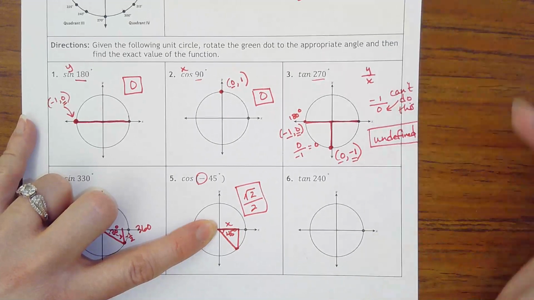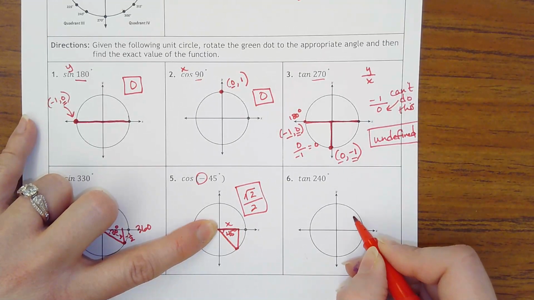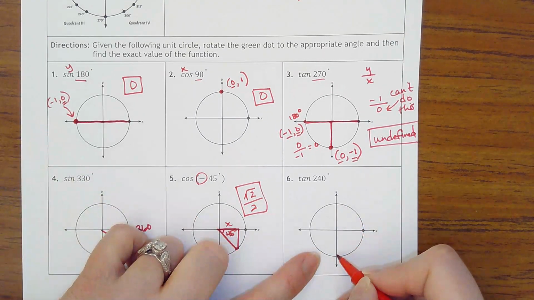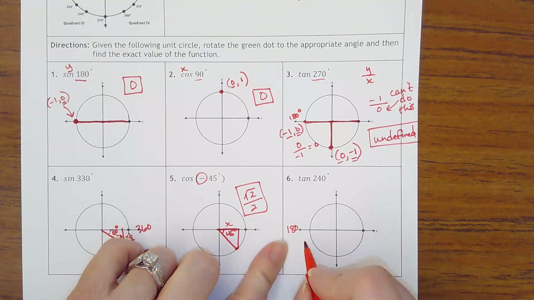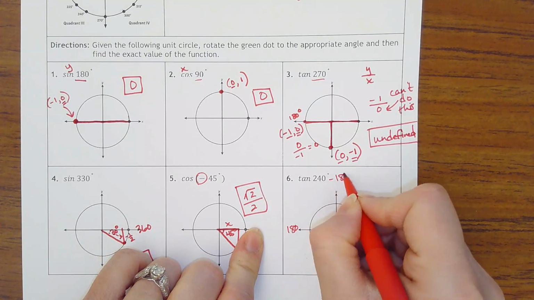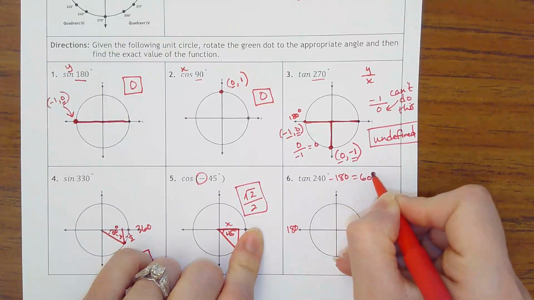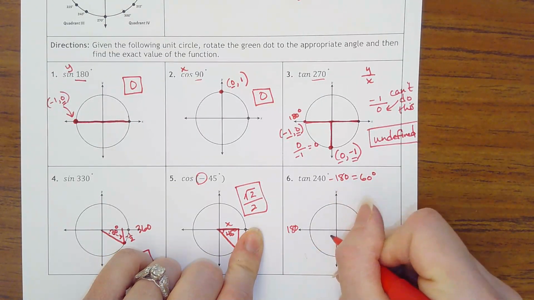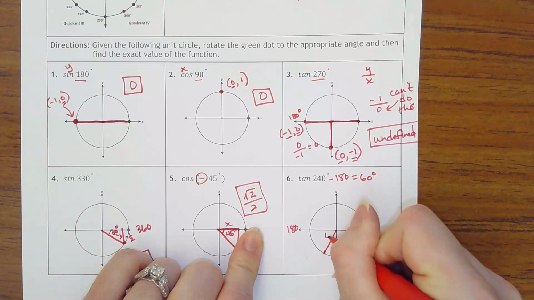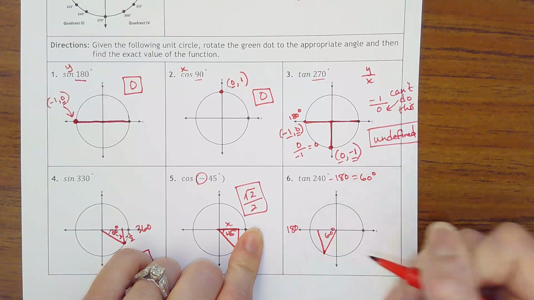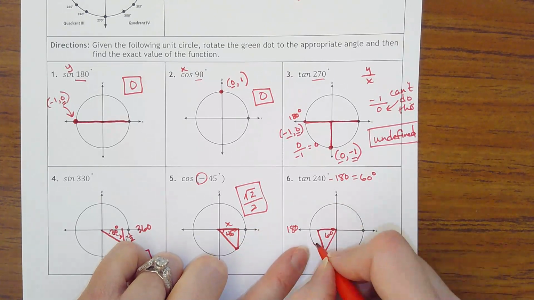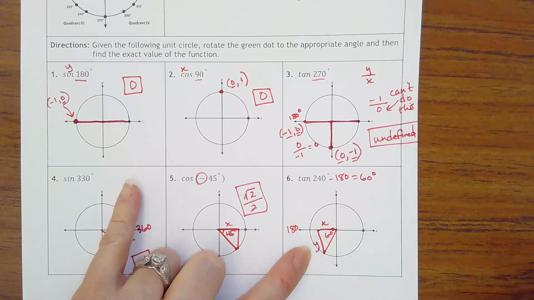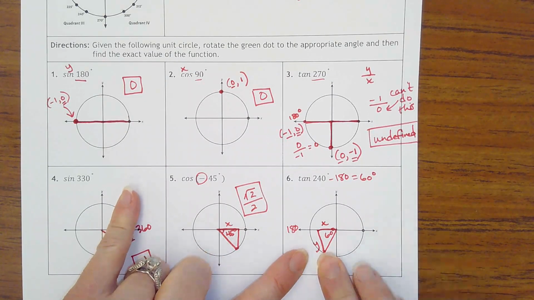And then last one, tangent of 240. We're in quadrant 3. This is my 180. You don't want to go from the 270. You want to think, what's 240 minus 180? That would be a 60-degree reference angle. So there's 30, 45, 60. They want tangent. A little bit harder because we want a y divided by x. What is the longer leg in a 30, 60, 90?